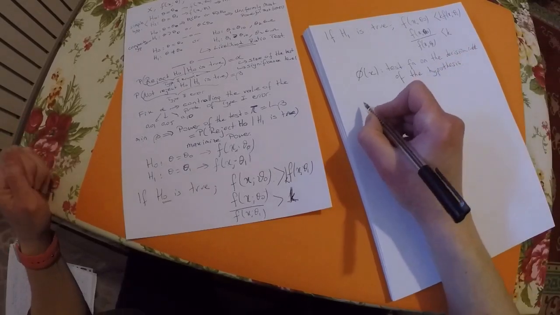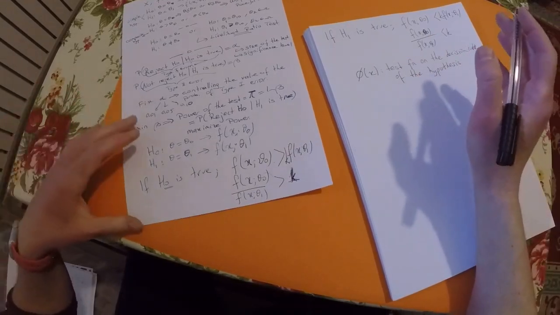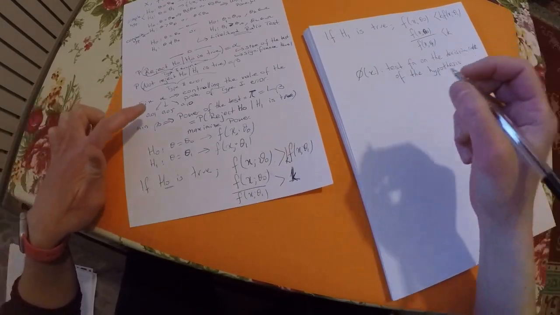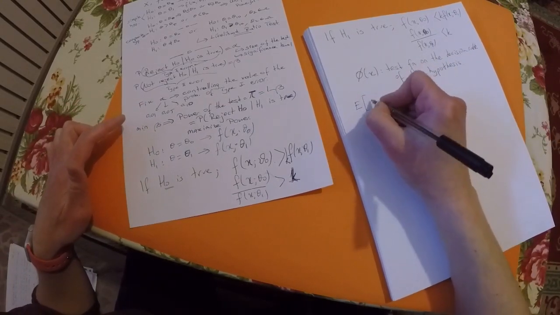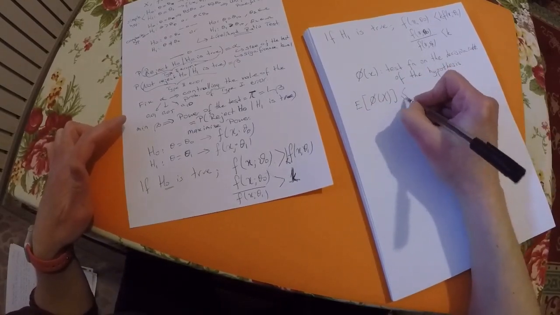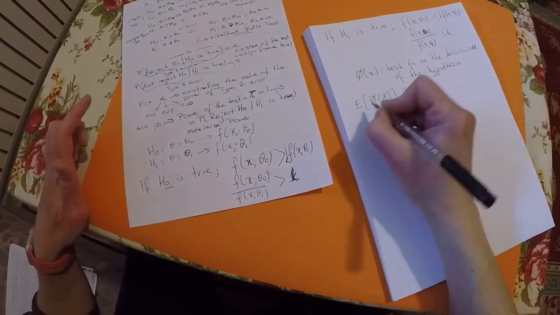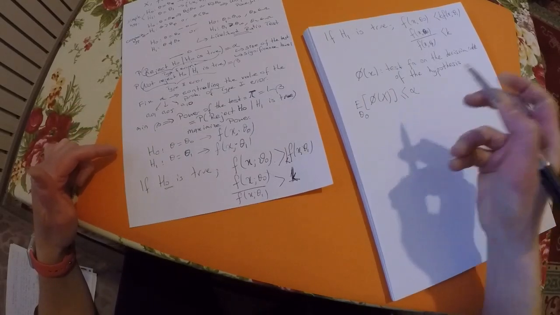Then, we remember the rule that we have. We have to have a fixed alpha. So the expected value of the test function should be at most alpha under the null hypothesis. This is the procedure.